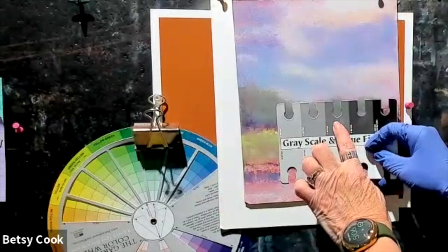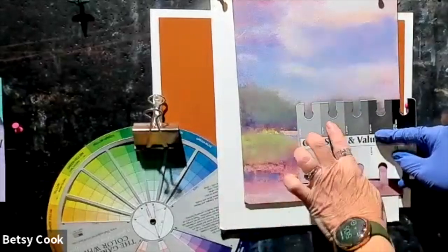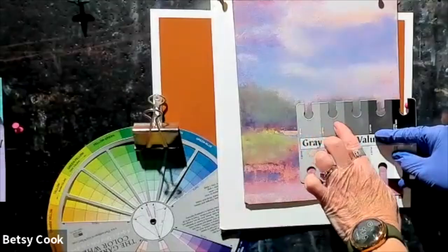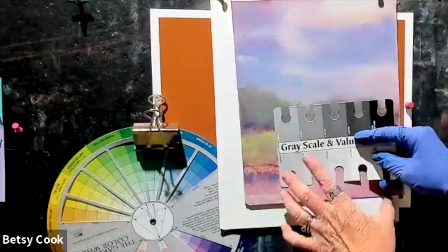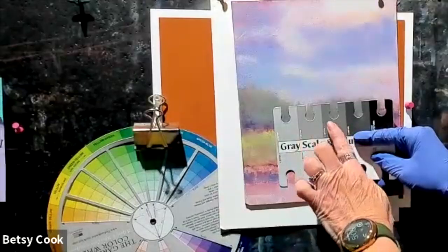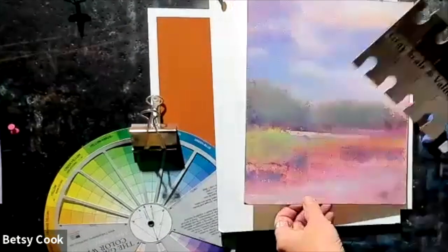I'm going to squint my eyes. I'm going to say, oh, that looks pretty darn close. I'm going to shift it one more time and look. And it's like, ooh, this looks like it's lighter than that. So that tells me that this is roughly an approximation of the value for that.